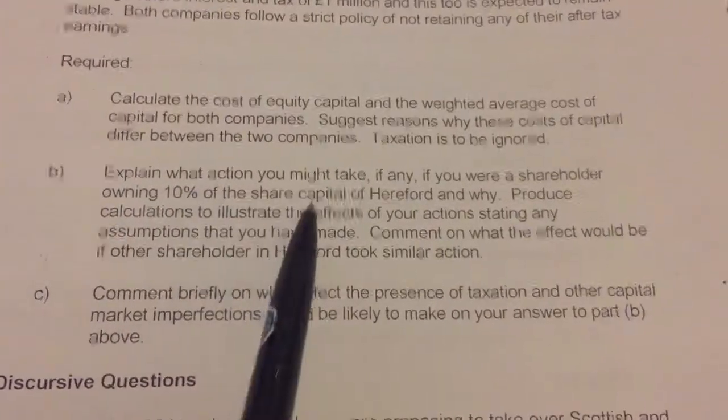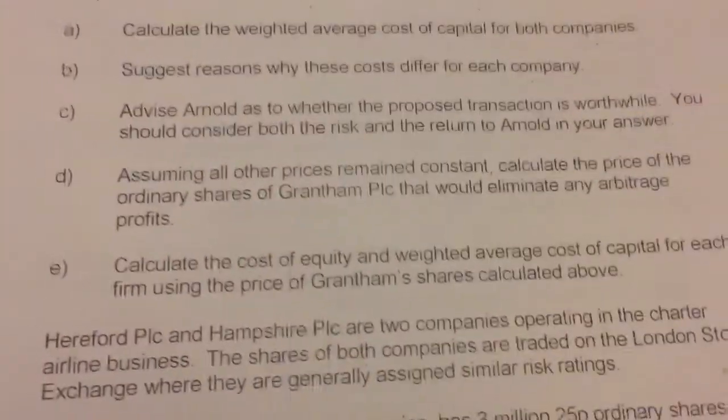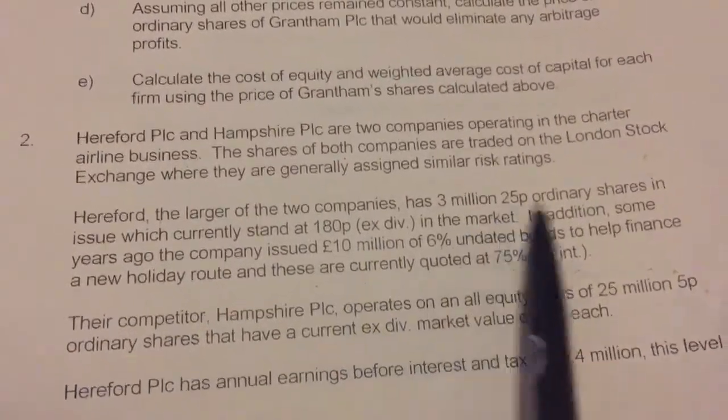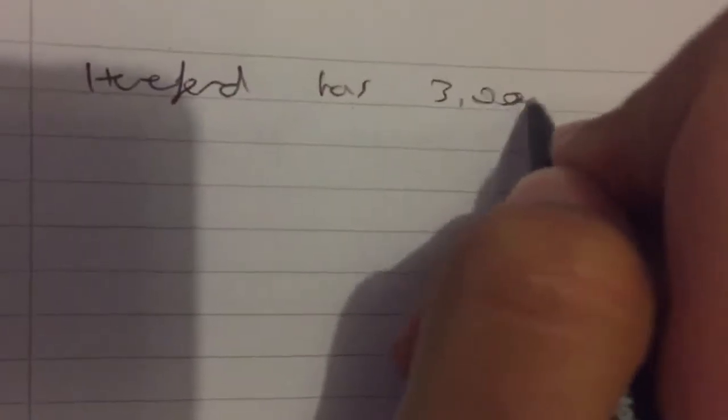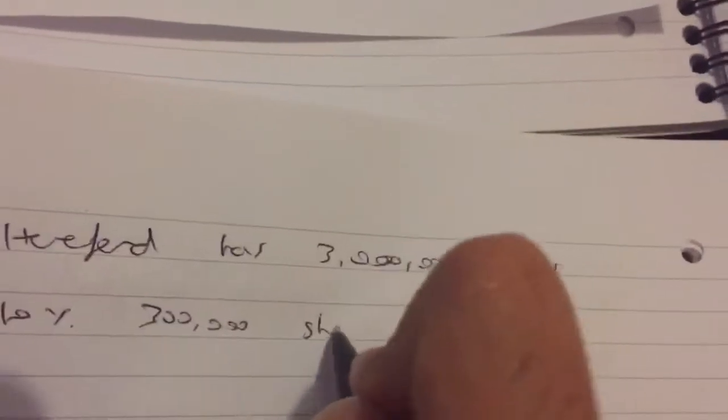So they tell you that you own 10% of the share capital of Hereford, and Hereford has 3 million ordinary shares. You own 10%, so that means you own 300,000 shares.